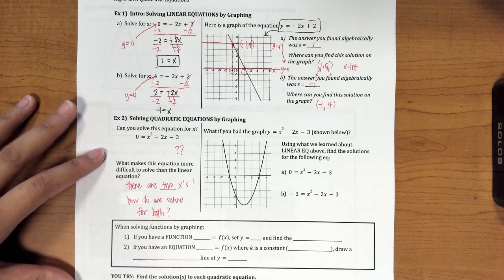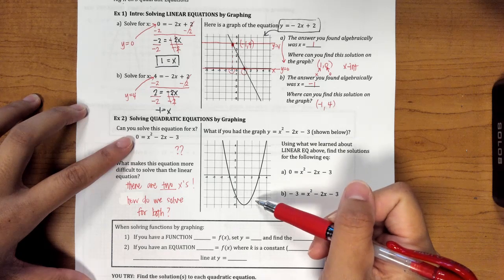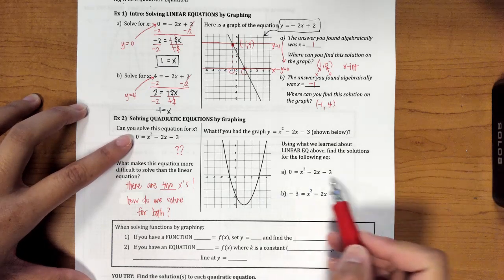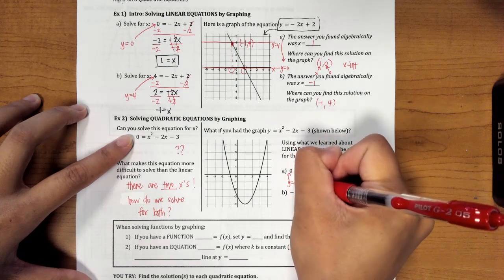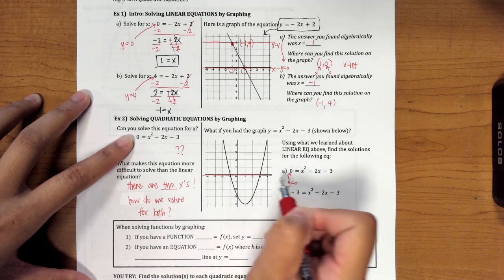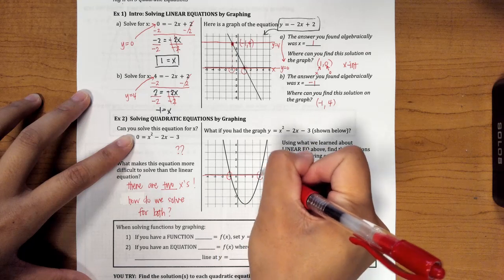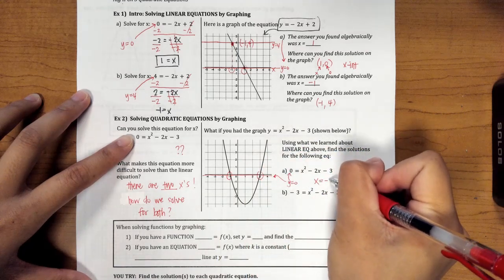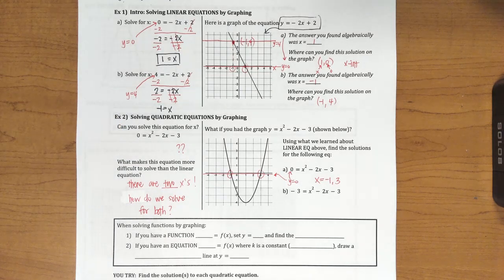So what if instead of solving algebraically, what if I gave you a graph? Could you solve this equation now using this graph, knowing that this is y equals 0 perhaps? Right? So I could draw this line right here. That's y equals 0. And now I can find what the x's are. So that must mean x equals negative 1 and 3. Okay? I don't need to write the ordered pairs, because we're solving an equation and we just want x's. Do you guys see here?